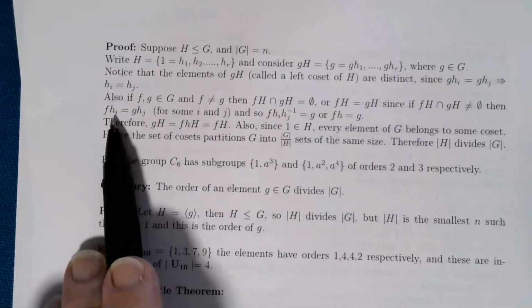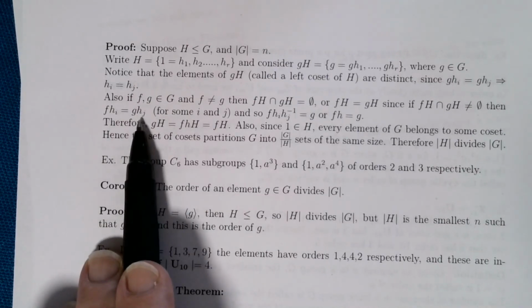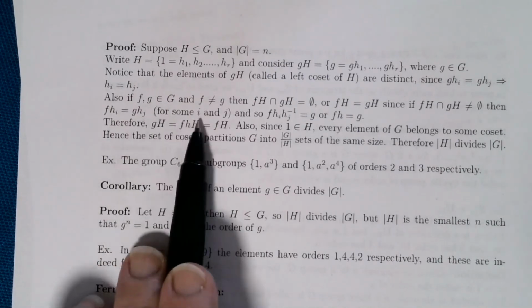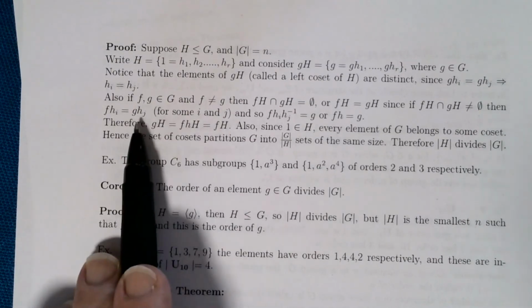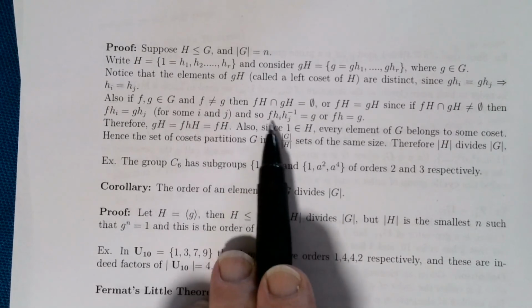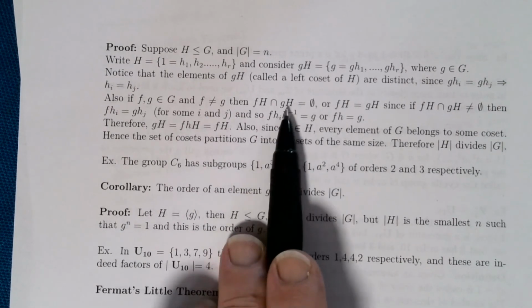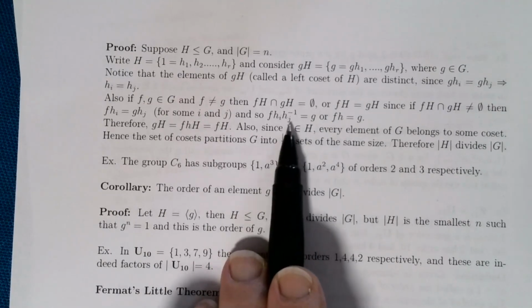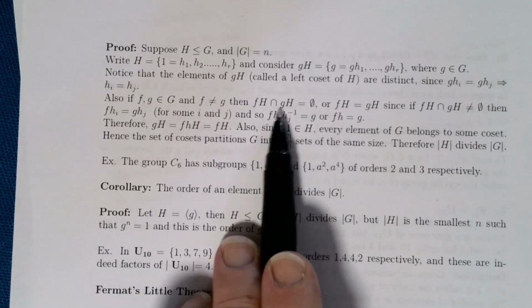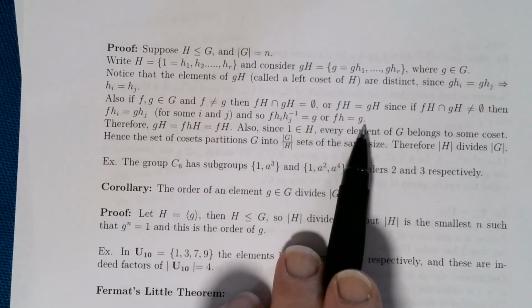If it's in gH, it must look like g h_j for some i and j. I can then multiply both sides by h_j inverse, and I get f h_i h_j inverse is g, but this object here is just an element of the original subgroup H, so that says fh is g.